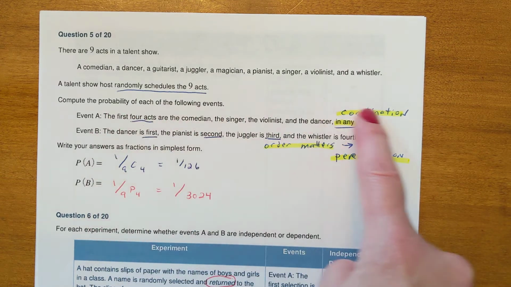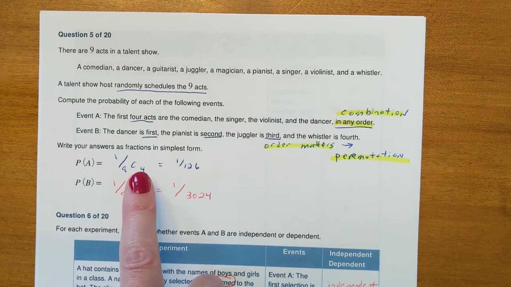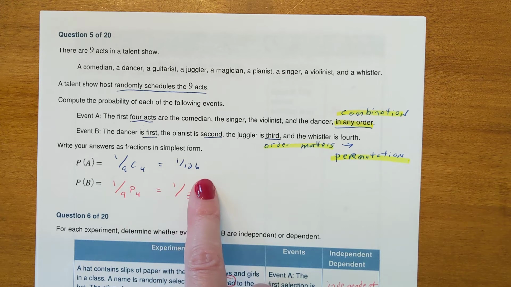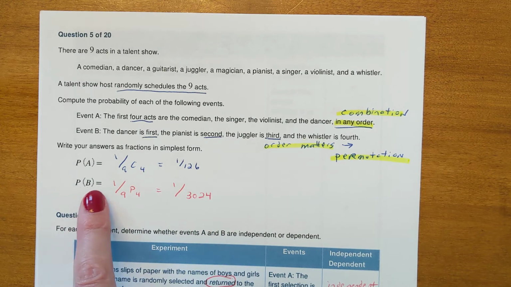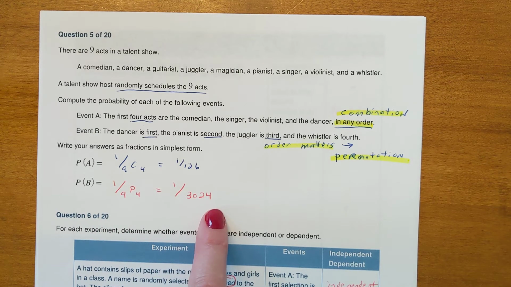Well, this is going to happen one way out of the combination of 9 acts, and we're choosing 4 of them. So 9 combination 4 is 126. And the second one, there's one possibility out of the permutations of 9 permutation 4, which is 3024.